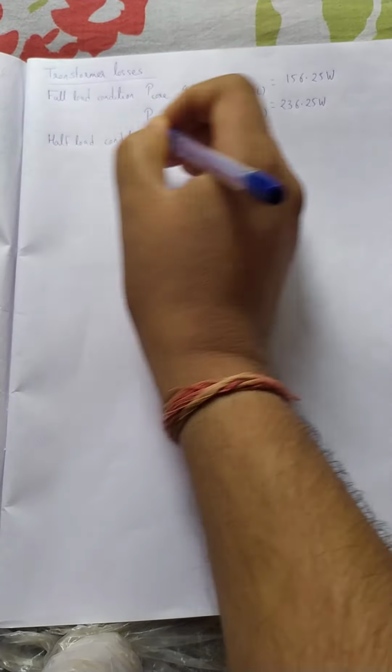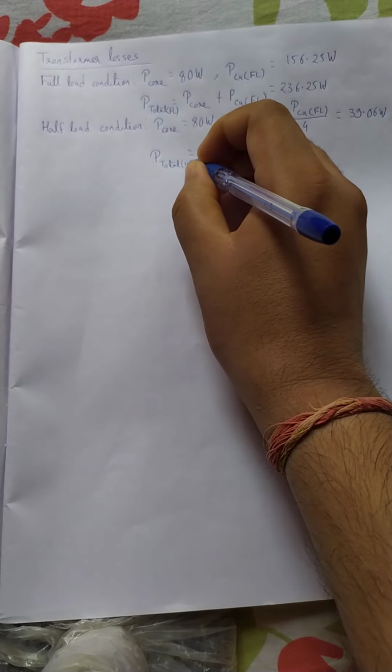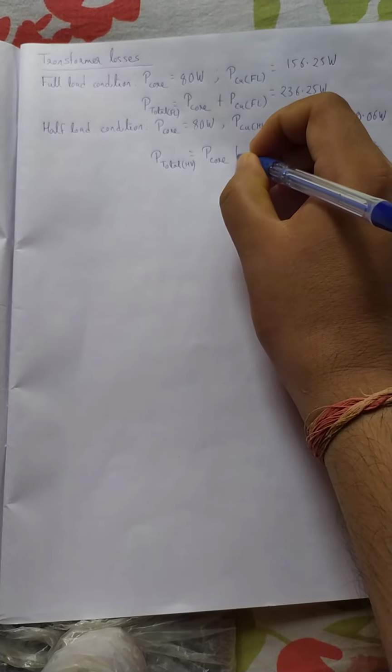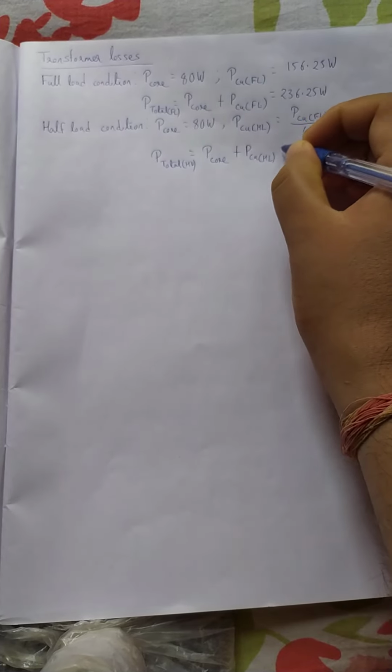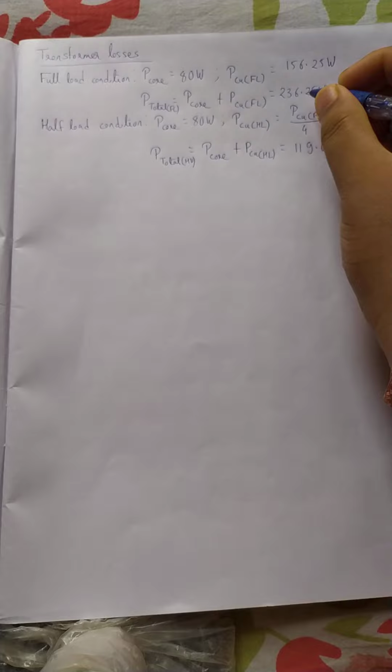From the same relationship we used previously, that would be equal to 39.06 watt. So the total power loss would now become P core plus PCU HL. That comes to 119.06 watt. So you could see that there is a difference in the power loss occurring in the transformer at different loads. The core loss remains the same, but the copper loss changes with the load. So this is one part.